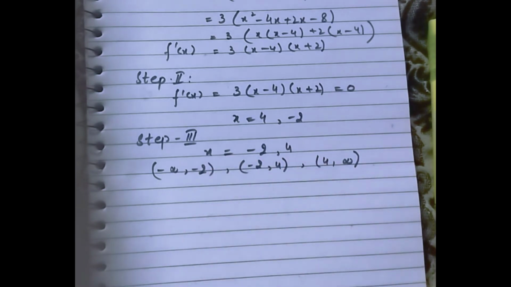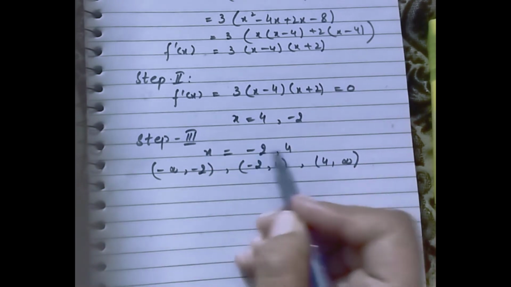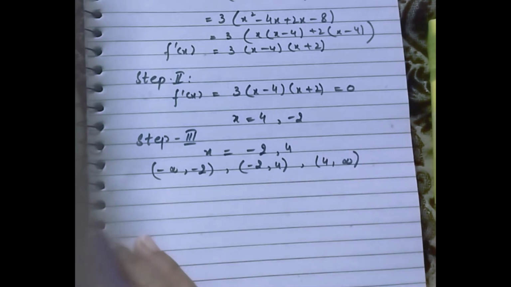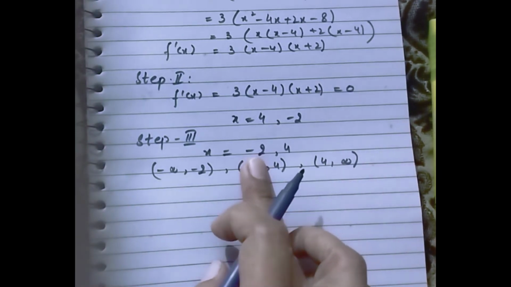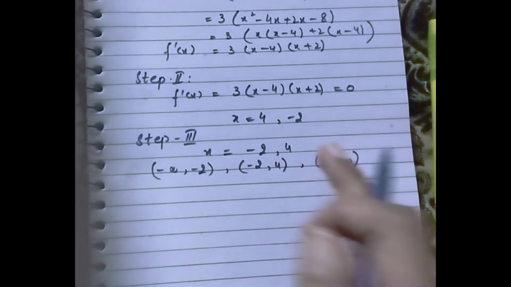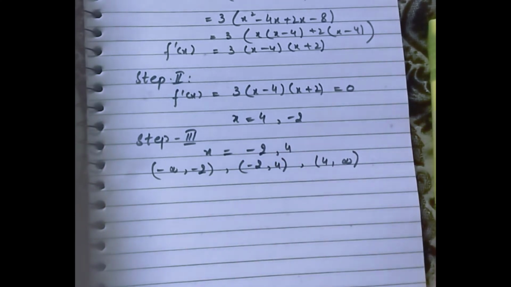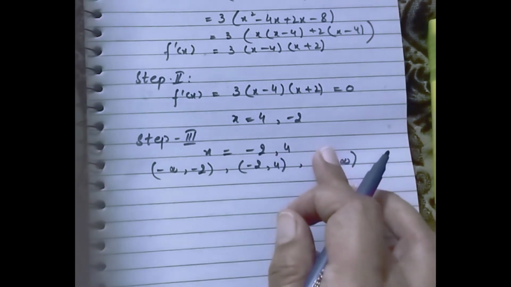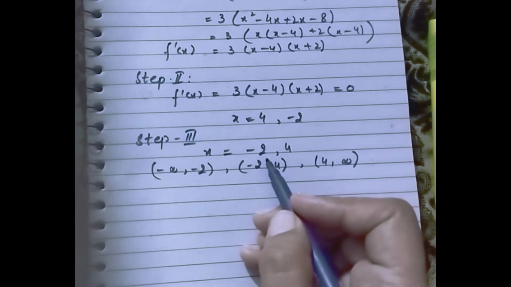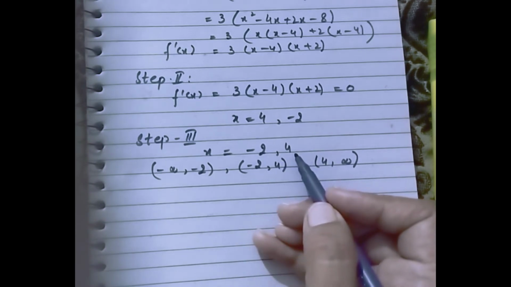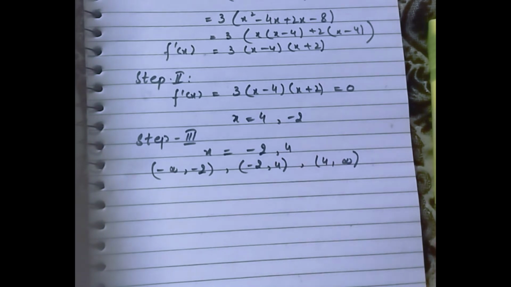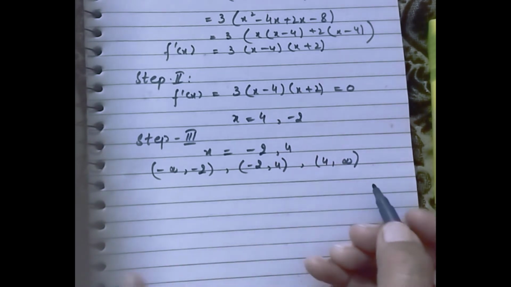To make the intervals, keep in mind that these 2 points will make one interval, and one interval will be from minus infinity to the first critical point, and the other interval will be from the second critical point to plus infinity. If there were 3 critical points, say with one more point 5, then we would have the intervals minus 2 to 4, and then 4 to 5, and then 5 to infinity. So these are our intervals.